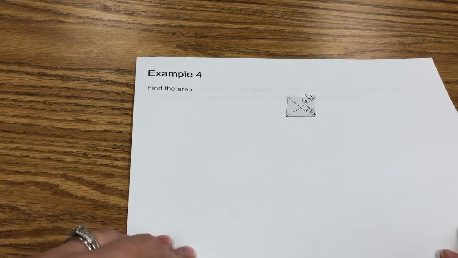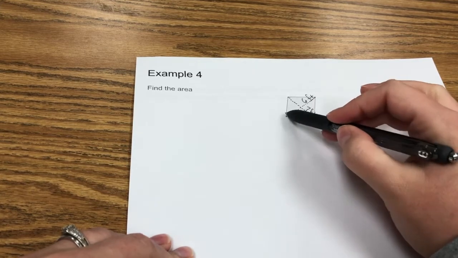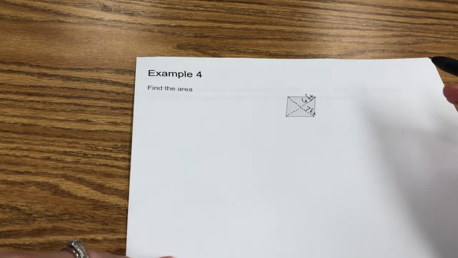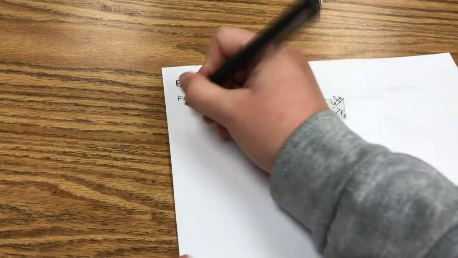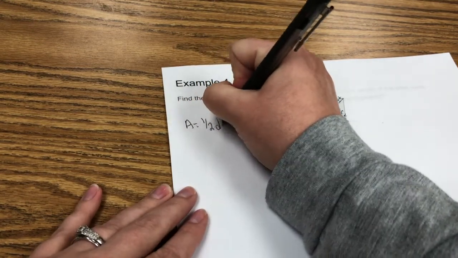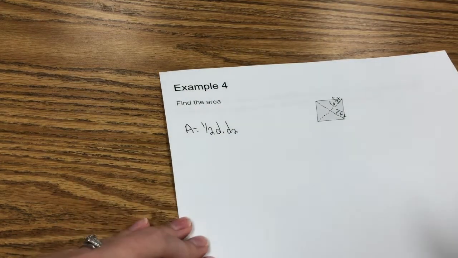Okay, so here is another parallelogram. We do have 2 sets of parallel lines, but we can't use that parallelogram formula because we have diagonals. They gave us our diagonal measurements. So that's when we need to use that rhombus formula, which is 1/2 times diagonal 1 times diagonal 2.